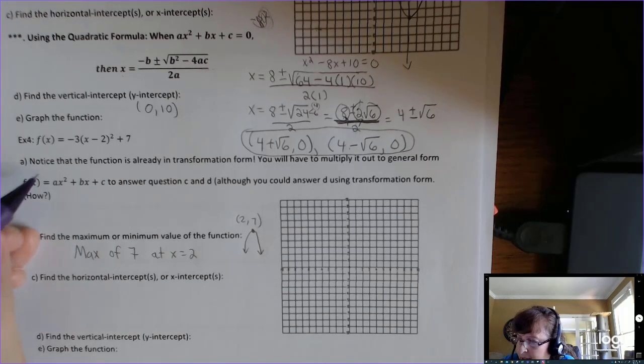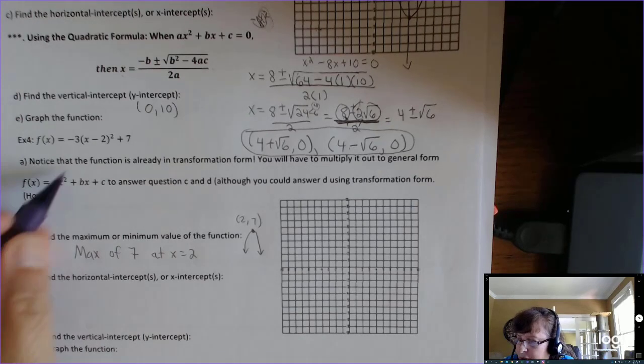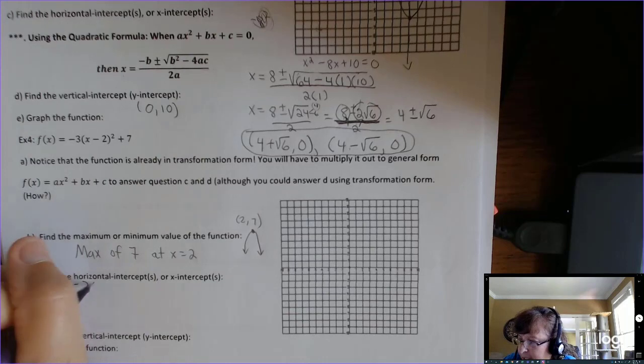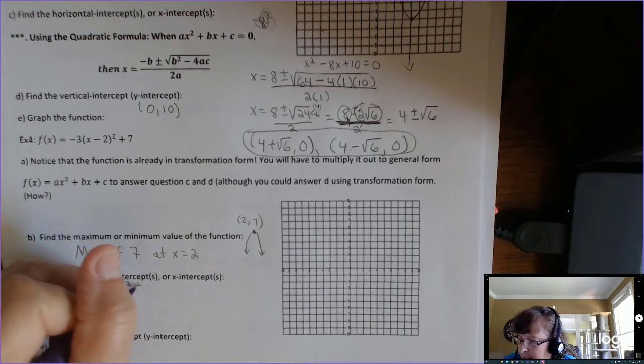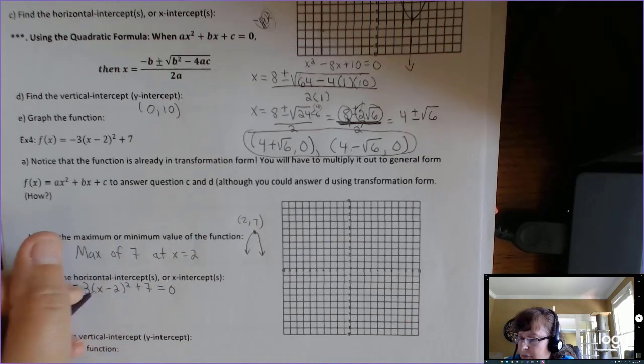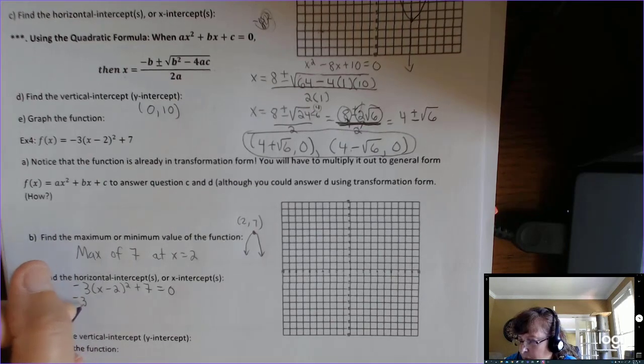Okay, but how do I get the rest of it? All right, how do I find the x-intercepts when it's in vertex form? Well, you still have to set it equal to 0. And some people know how to solve that a different way, but again, that's not standard form. So remember, you can put it in standard form.